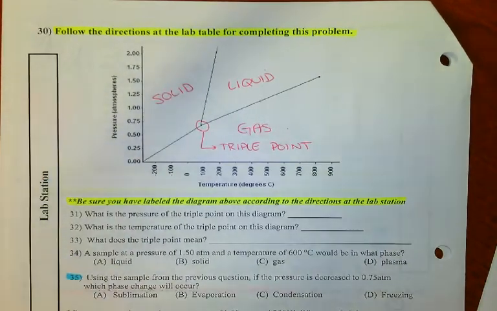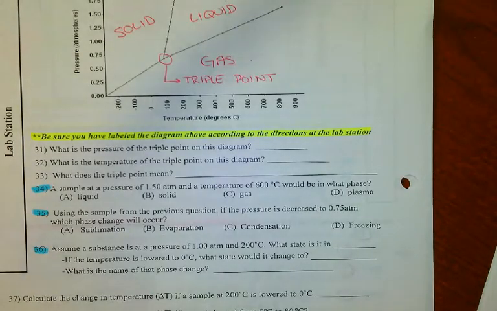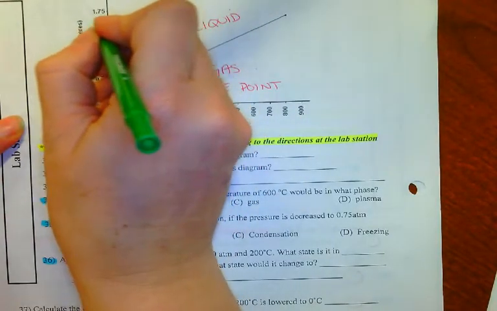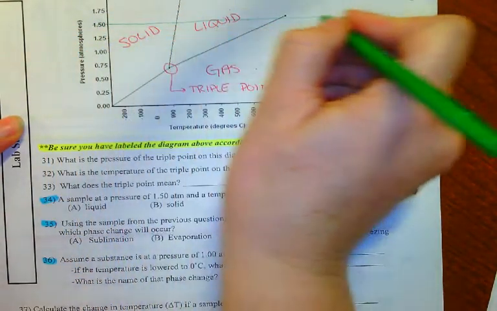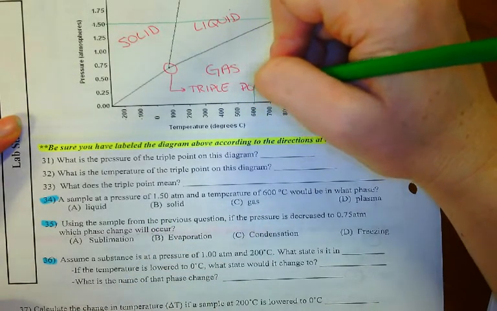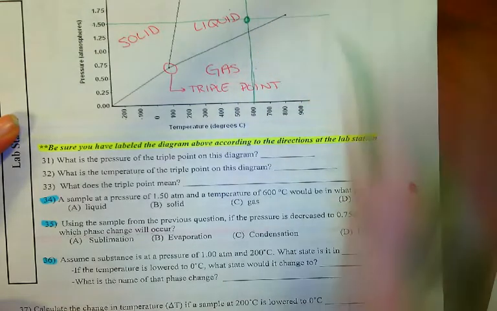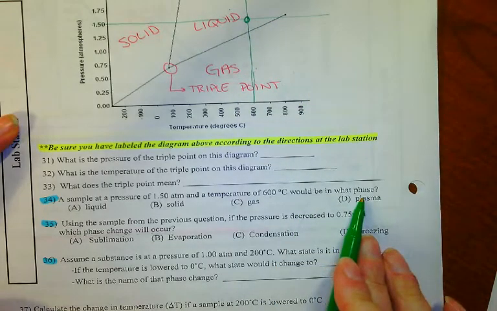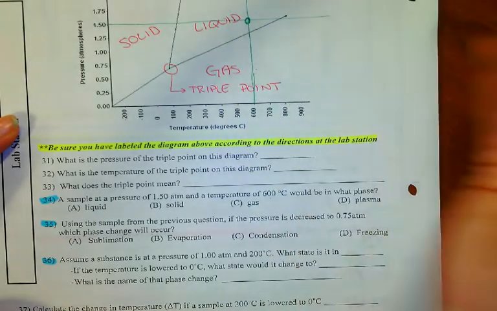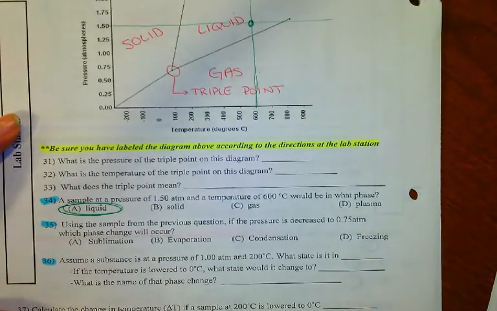Okay, even though I didn't highlight it, let's start by looking at 34 here. It says a sample at a pressure of 1.5 atm. So I'm going to come over here to 1.5 atm and kind of draw a line. And a temperature of 600. I'm going to go like this, straight up. So there's the point. Would be in what phase? That falls into the liquid area. Everything in here would be considered a liquid. So I'm going to say A, liquid.